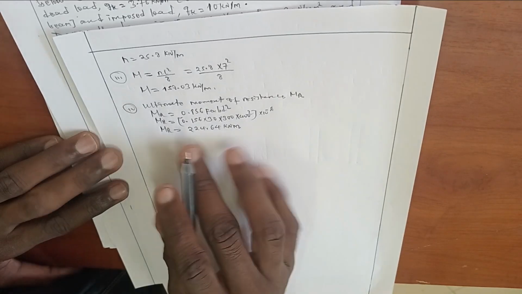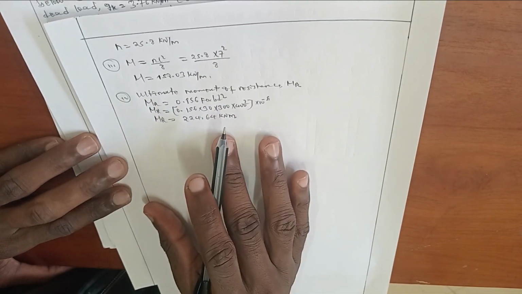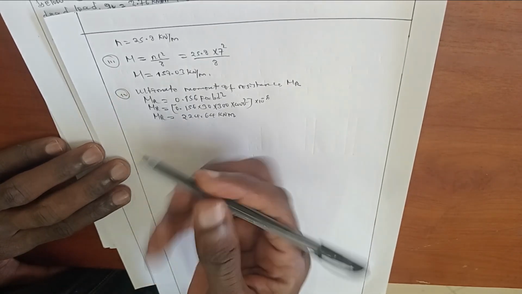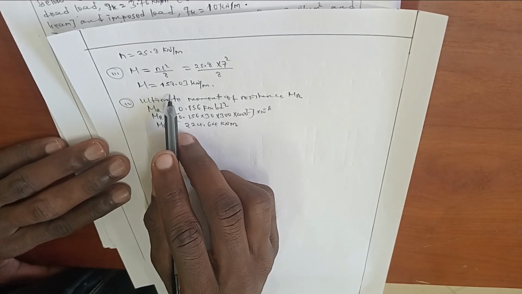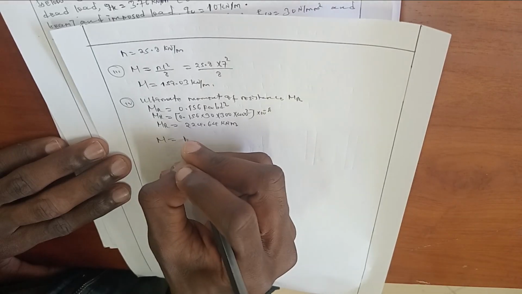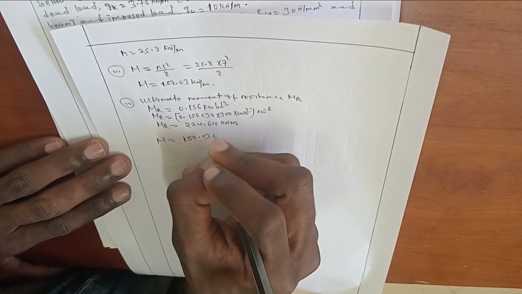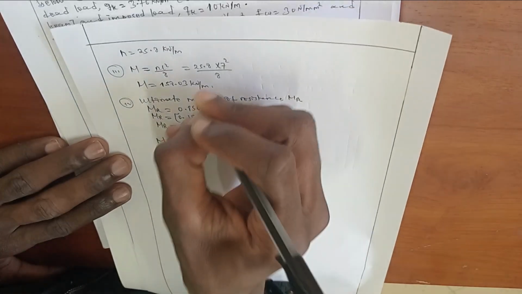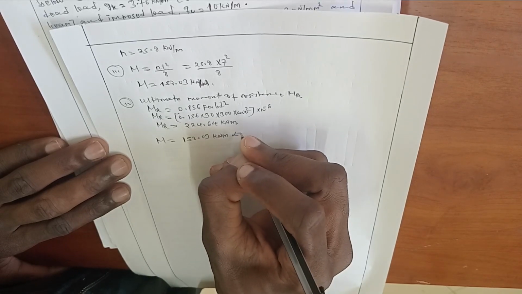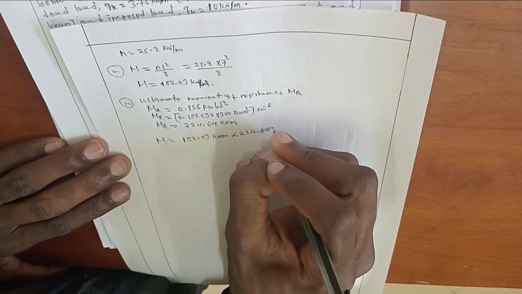Now, the next step is to check the section adequacy. Is it a singly reinforced section or a doubly reinforced section? The maximum design moment, 158.03 kilonewton meter, is less than 224.64 kilonewton meter.